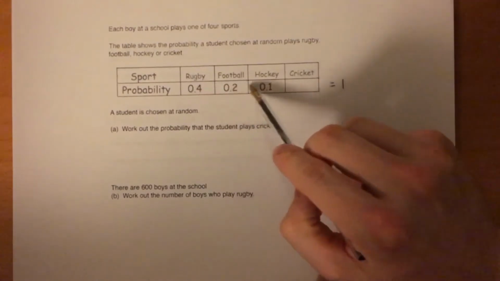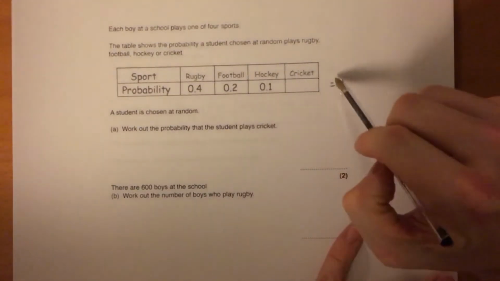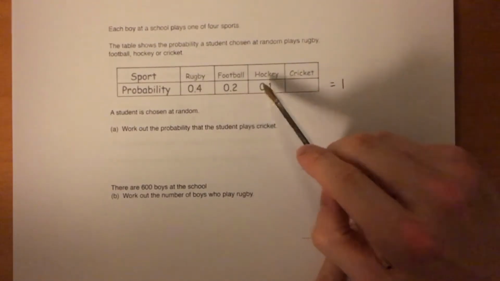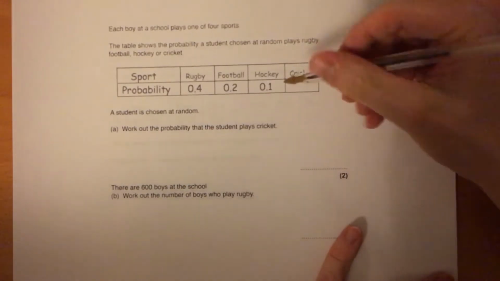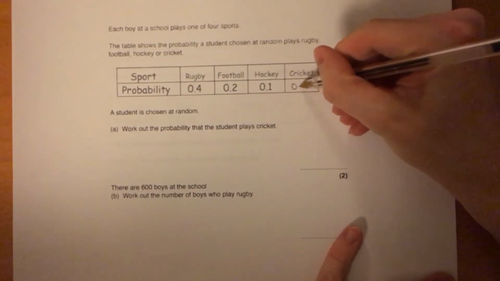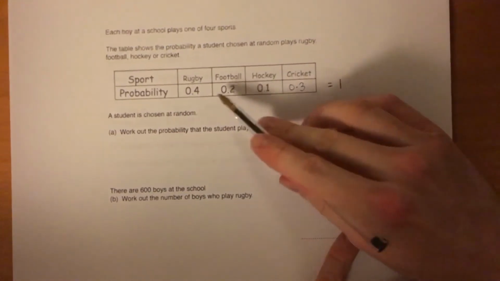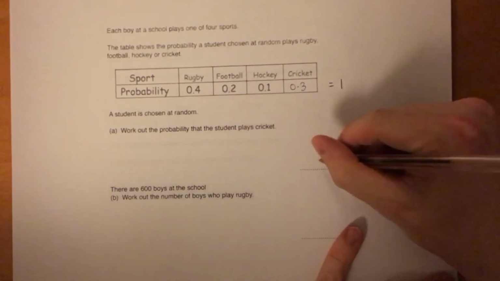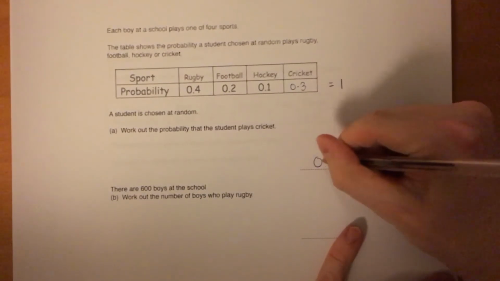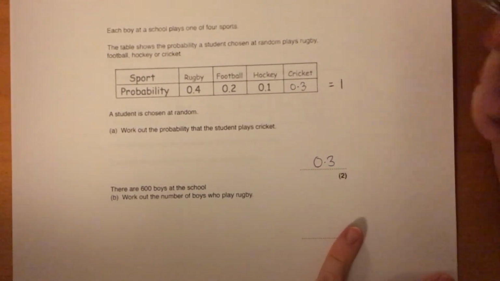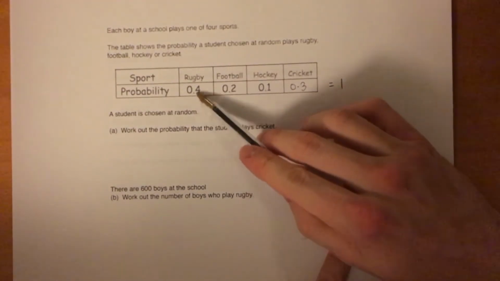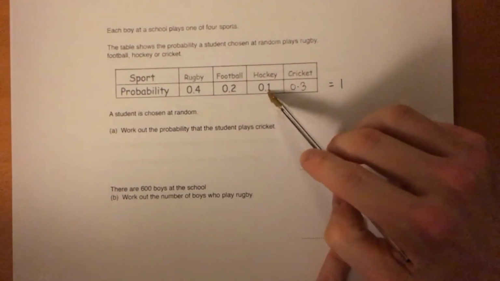We know that all 4 of them together need to add up to 1. So 0.7 here, which means that this must be 0.3, because that's what's needed to add up to 1. So therefore the answer is 0.3, which we know to be 30%. And we know that to be 40%, and we know that to be 20%, and that to be 10%.